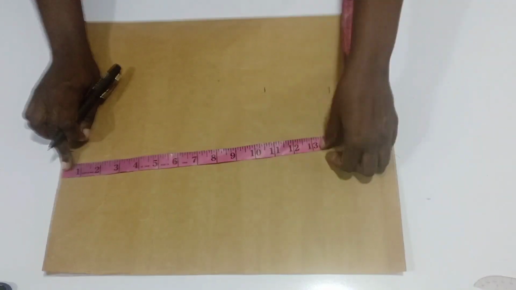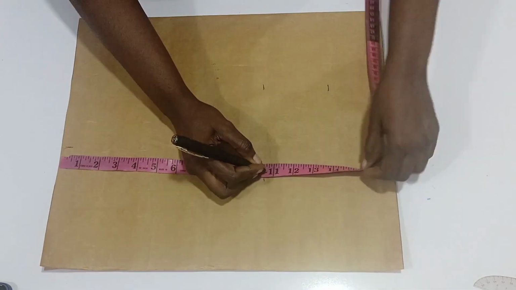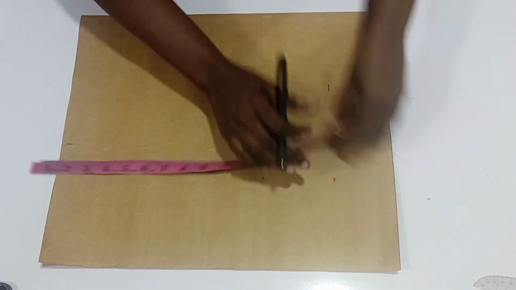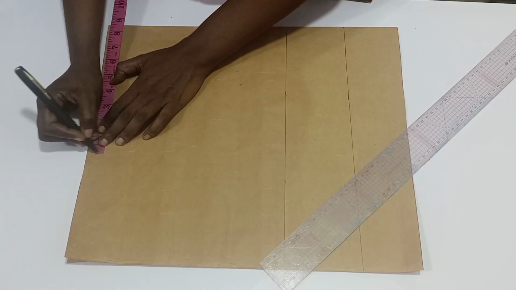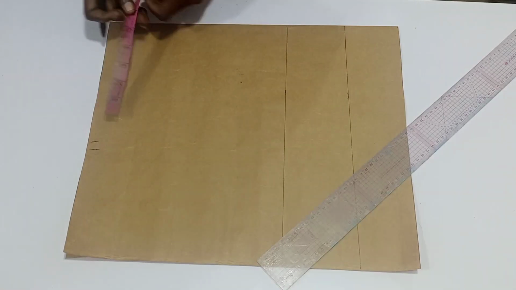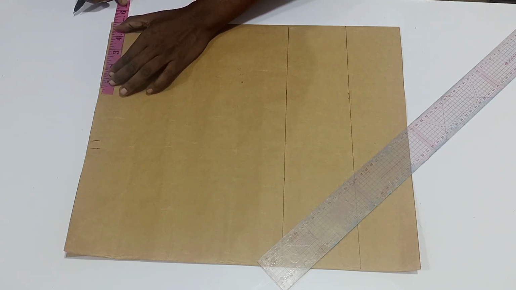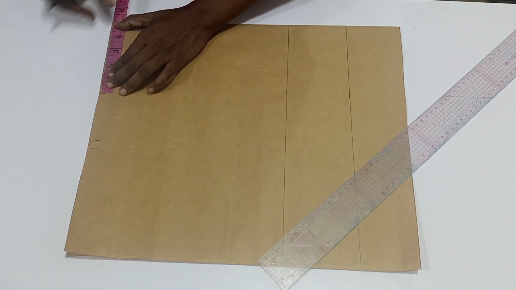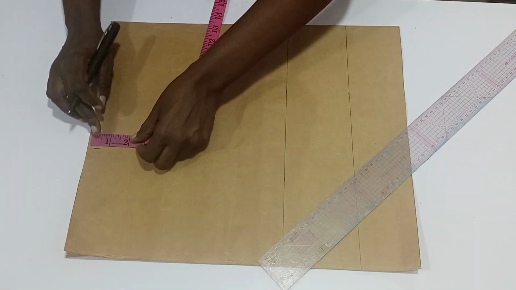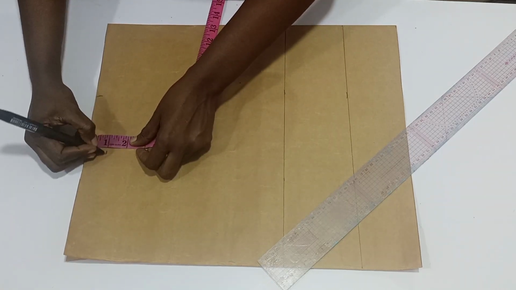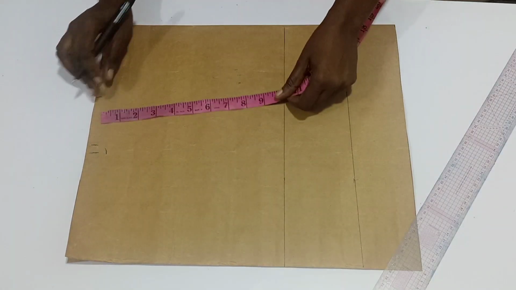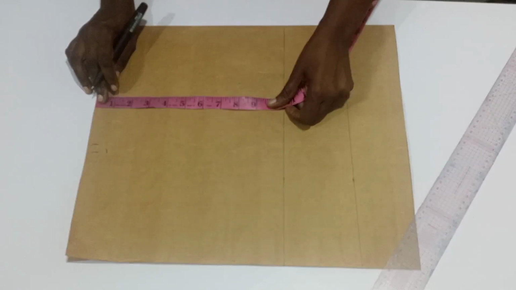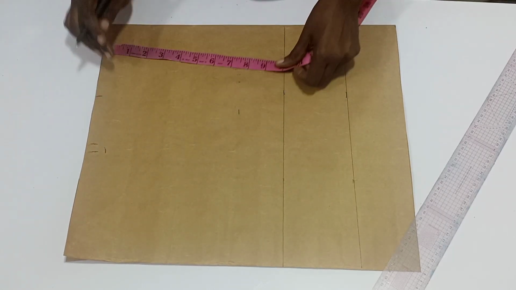So I'm going to mark the same line so I can square up the lines. After squaring it up, I went ahead to add ½ inch to the shoulder measurement, that is for seam allowance. Then I use a neck width of 5 inches and the shoulder slant is 1 inch. Then I went ahead to mark 8 inches for the chest line.